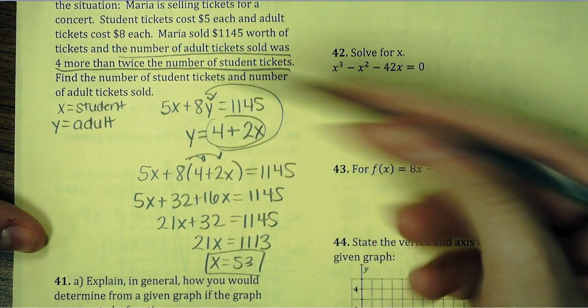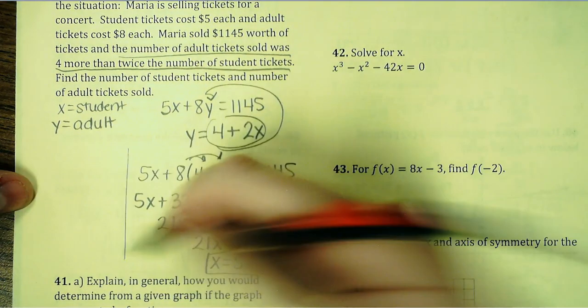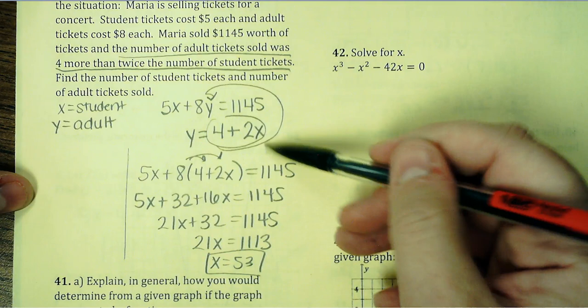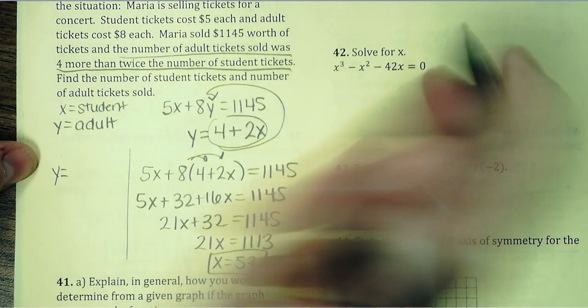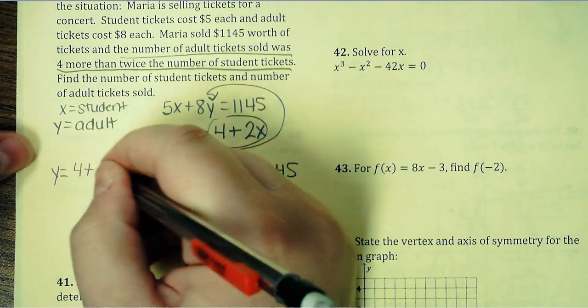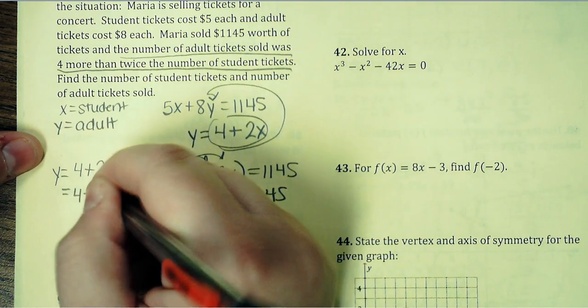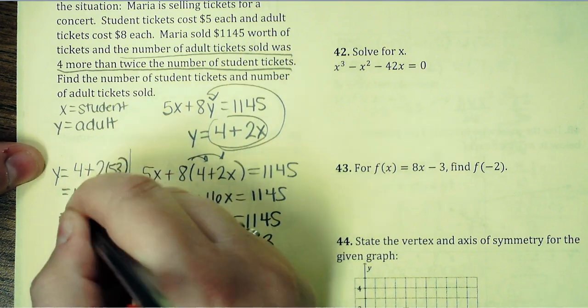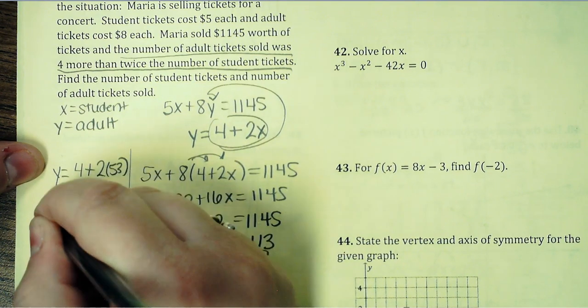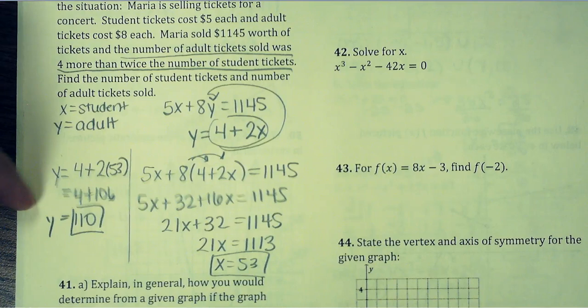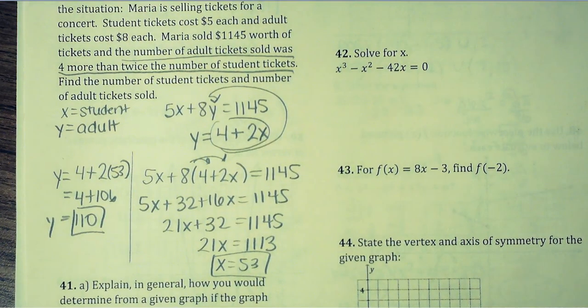And then all you have to do is plug that back in to figure out your adult tickets. I would say it's probably easier to plug it into the second equation, a little less work. 4 plus 2 times 53. This is 4 plus 106. So we're going to get 110 for our adult tickets. So 110 adult tickets, 53 student tickets.